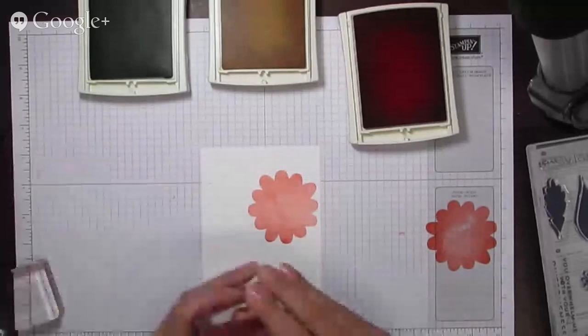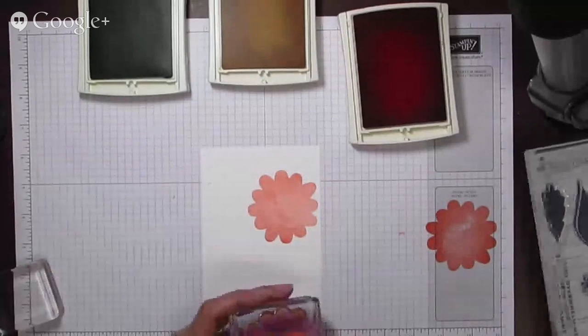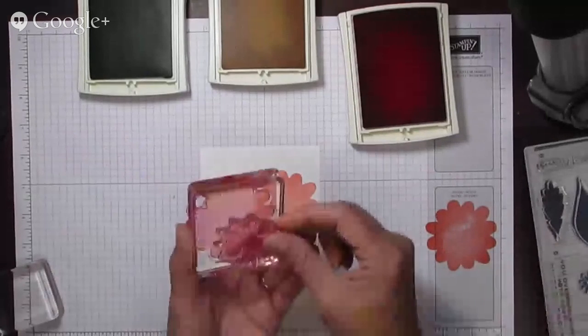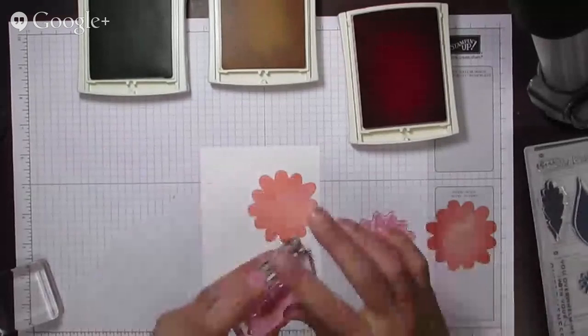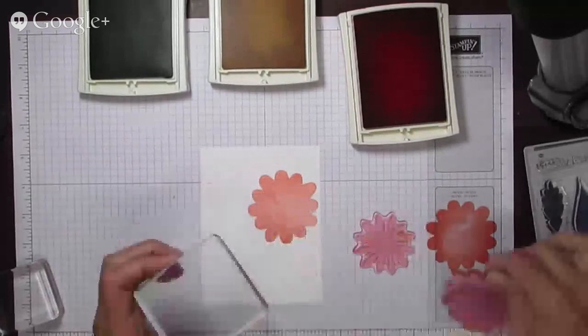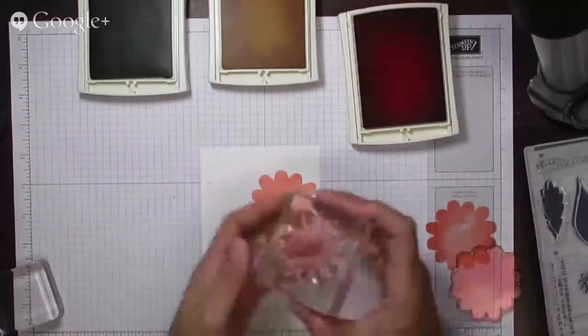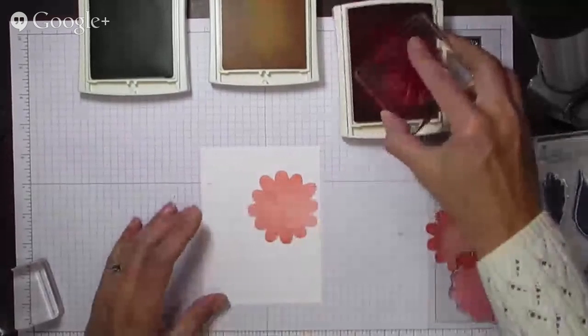Once I've done that, I'm going to go ahead and add this one. And I could add this to the back of my block, so I'm using them both, or I can just pull this off. I'll pull it off now so you can actually see what I'm looking at. But I'm going to ink this one up, and this time I'm not going to stamp off.